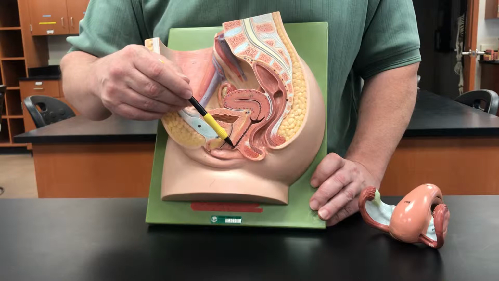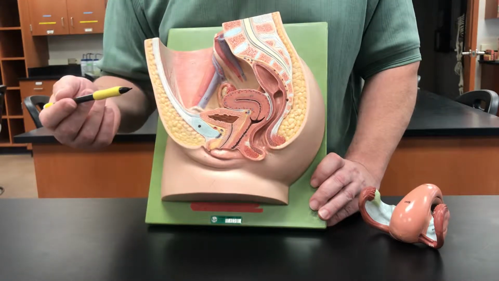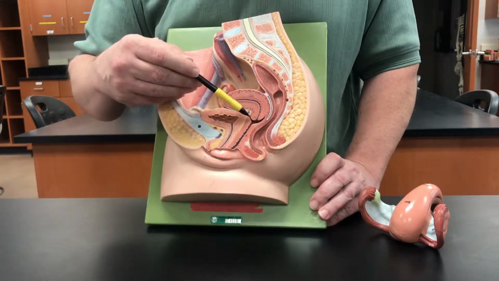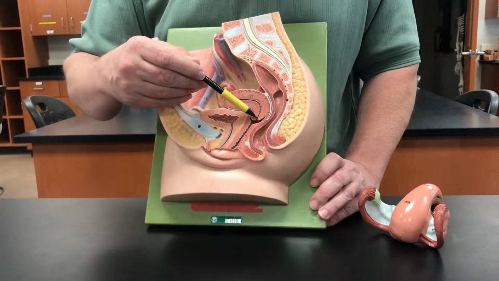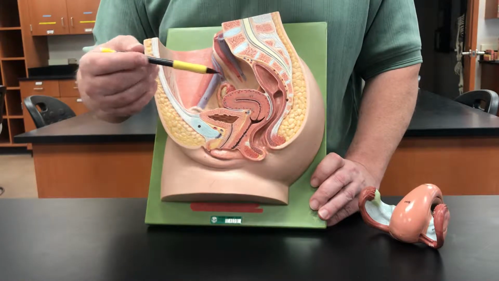You've got the vaginal opening, and we're talking about stratified squamous epithelium lining the vagina. It extends all the way up to the cervix of the uterus. That's this coned region. The cervix has an opening in it for the inner lumen of the uterus.